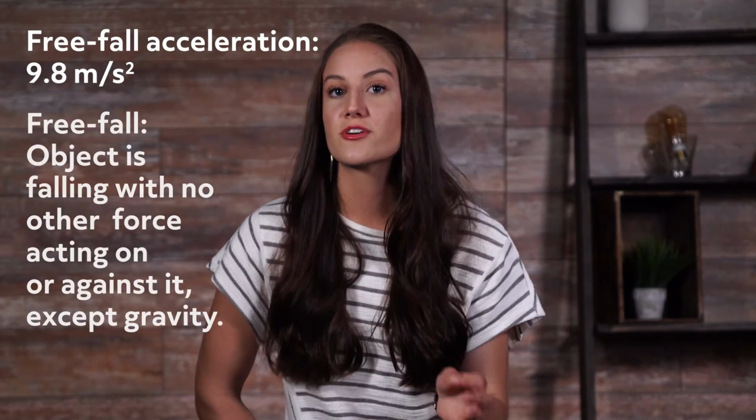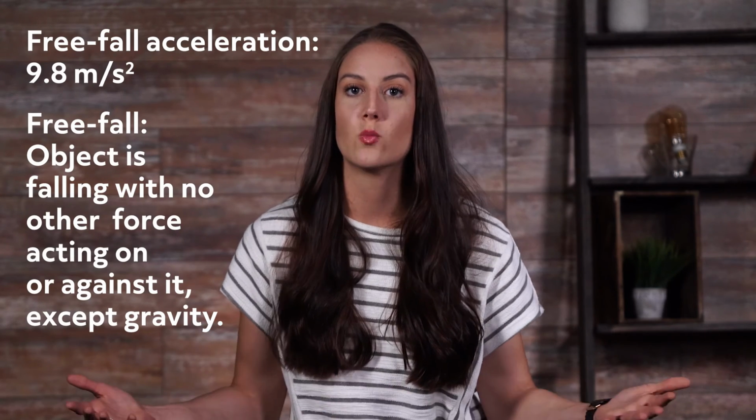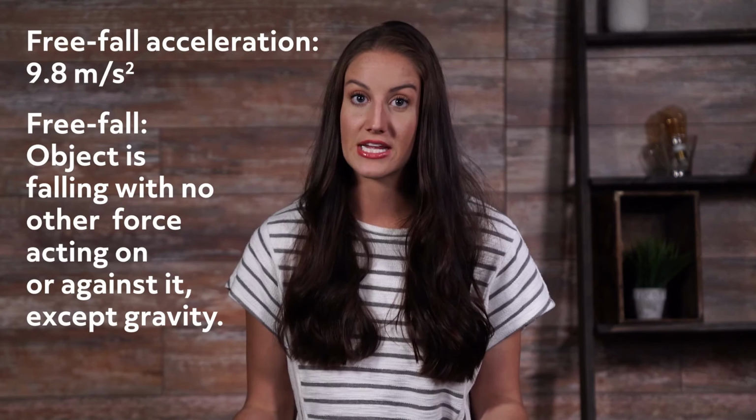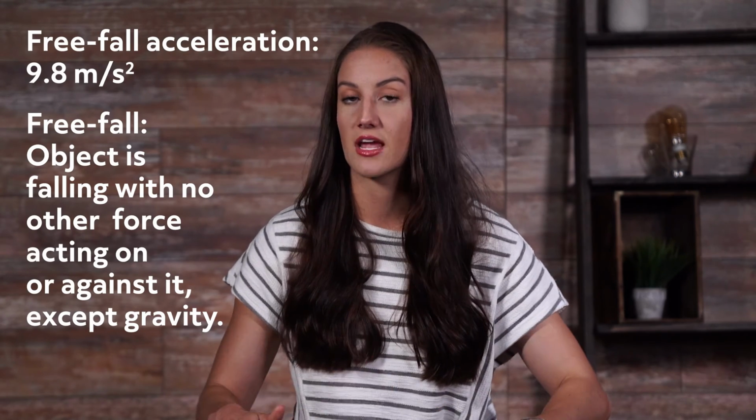Here's the kicker, and why acceleration of gravity is kind of its own category of acceleration. Kind of. Despite the mass of an object, all objects freefall with the same acceleration, which is 9.8 meters per second squared. The term freefall just means that an object is falling with no other force acting on it or against it, except gravity. No air resistance, nothing. Just gravity.